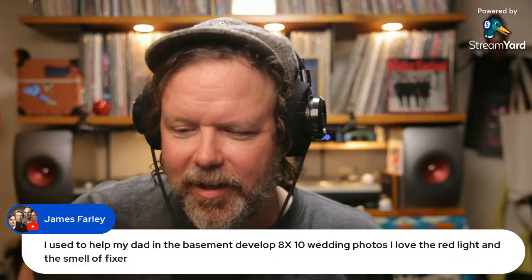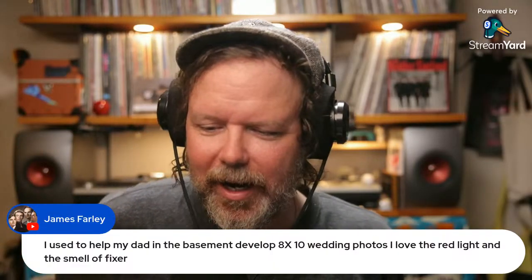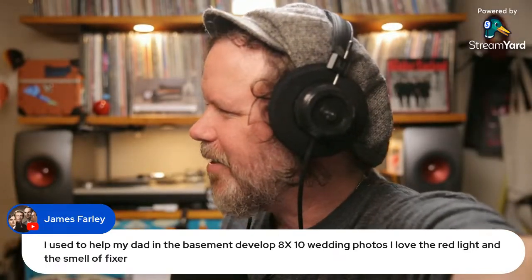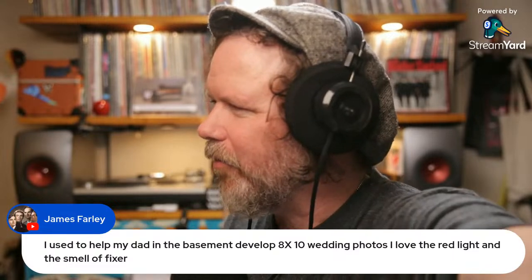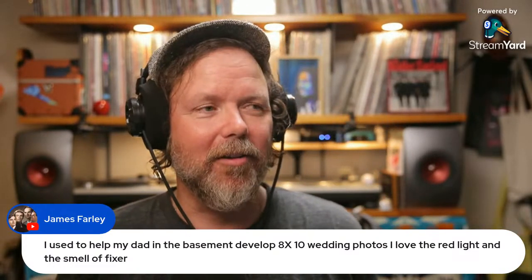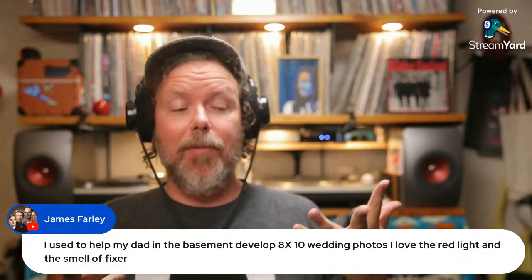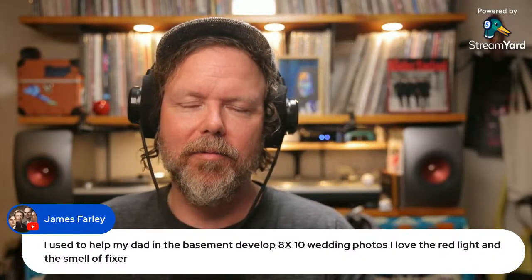I used to help my dad in the basement develop 8x10 wedding photos. Wow, I love the red light and the smell of fixer. Yes. Darkroom is a fun place to hang out. My grandfather also, I grew up with, he had a darkroom, and I would always go in there. I don't really remember if my sister and I ever actually got a darkroom lesson. I remember we were in there all the time, but I don't remember having the whoa moment where the photo came out from the paper until I was much older. So I can't imagine that was something that I learned early and forgot.